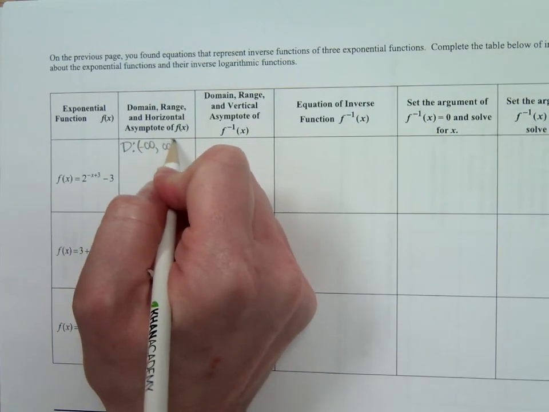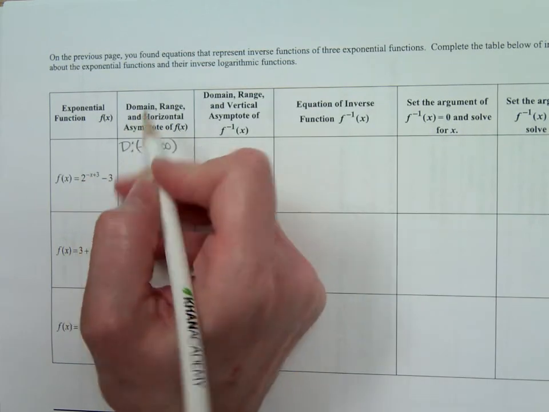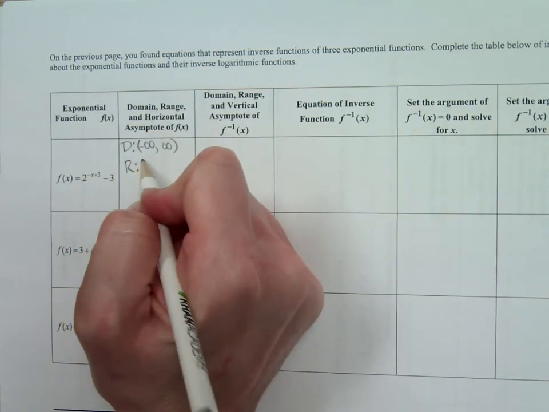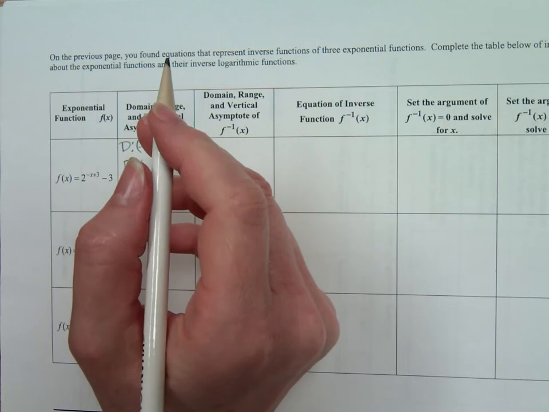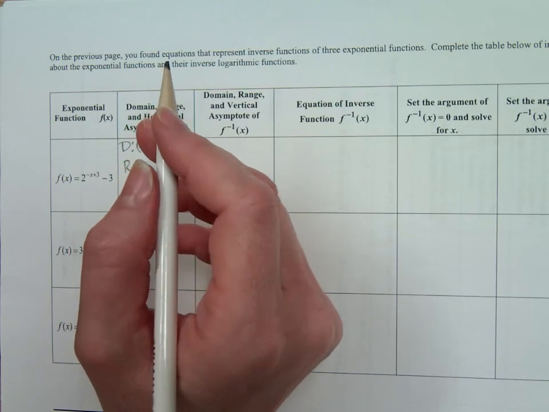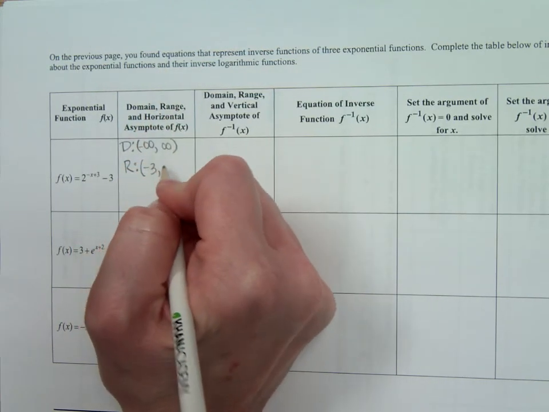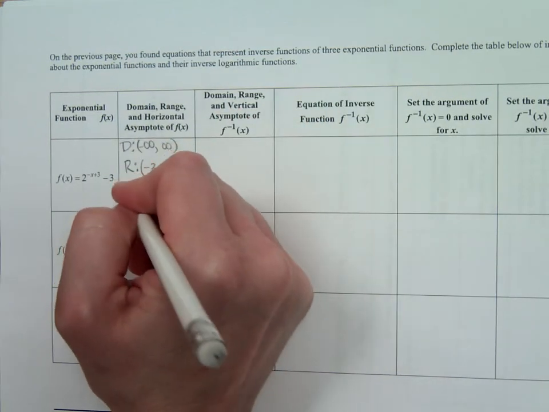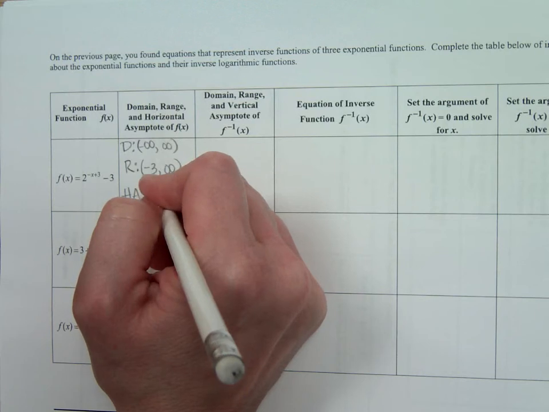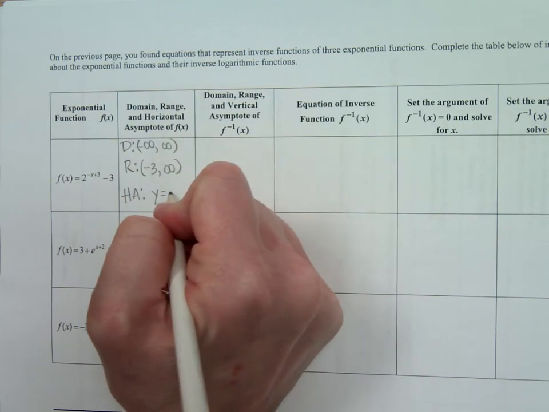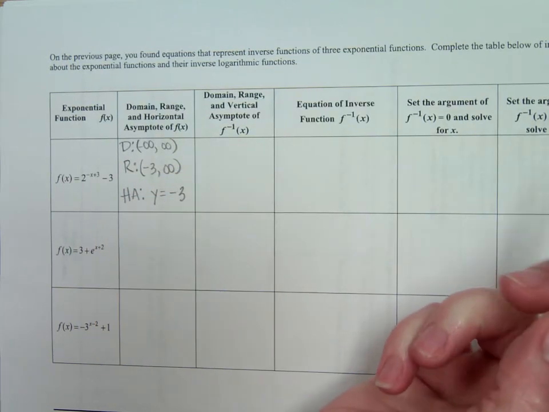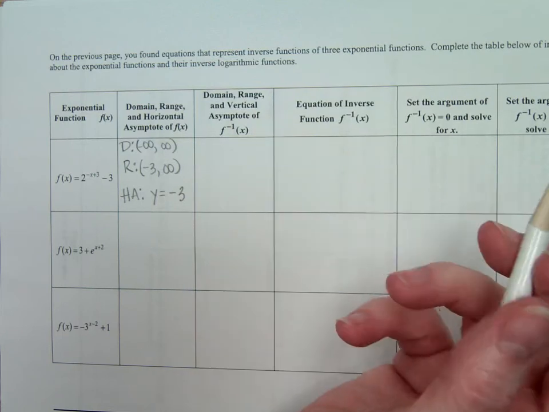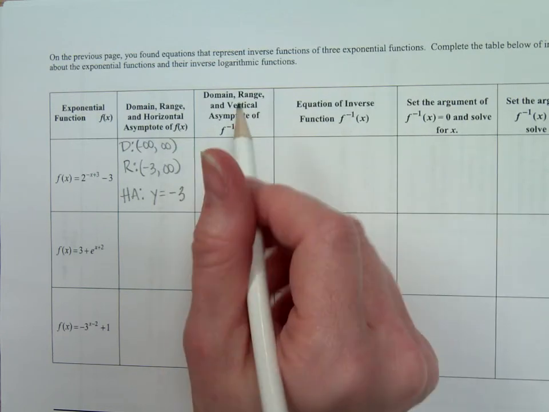To infinity for this. What's the range of this? -3 to infinity. Yeah, 'cause it's -3. Okay, yeah, this is coming back now. So your horizontal asymptote is at y equals -3. So the domain and the range and the vertical asymptote of the inverse.